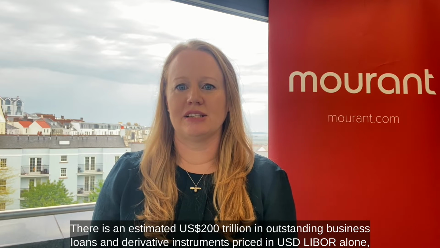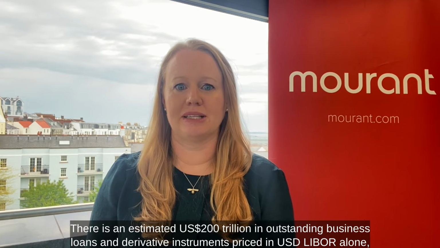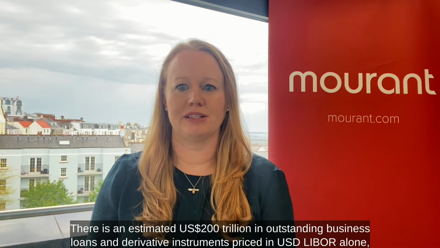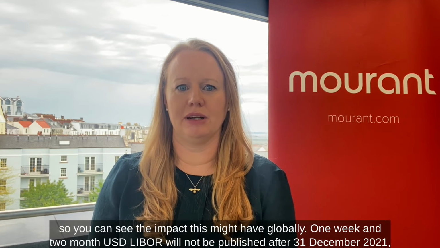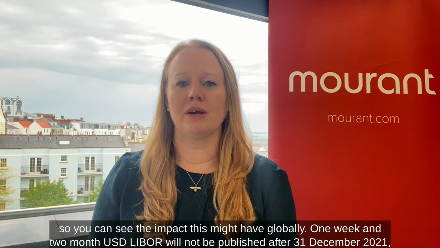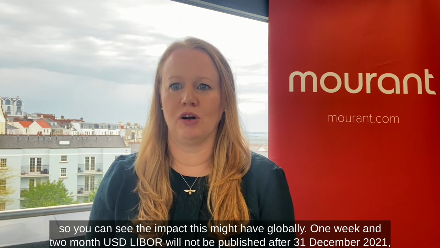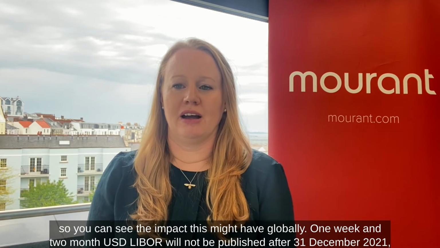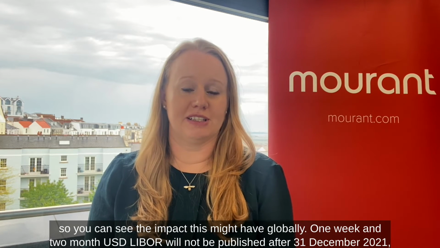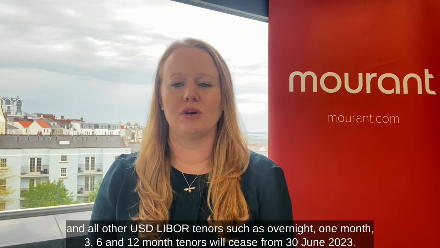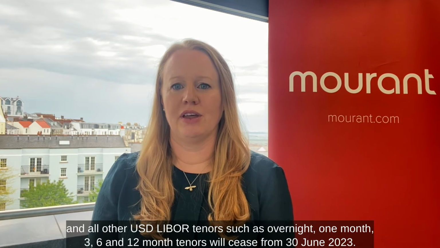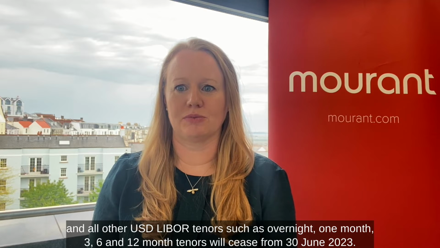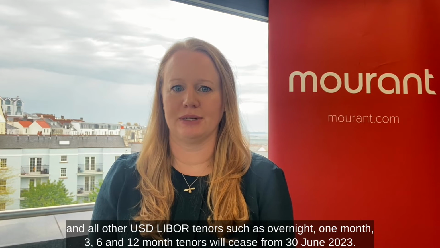There's an estimated 200 trillion in outstanding business loans and derivative instruments priced in US dollar LIBOR alone, so you can see the impact that this might have globally. 1 week and 2 month US dollar LIBOR will not be published after the 31st of December 2021, and all other US dollar LIBOR tenors, such as overnight, 1 month, and 3, 6 and 12 month tenors will cease from the 30th of June 2023.